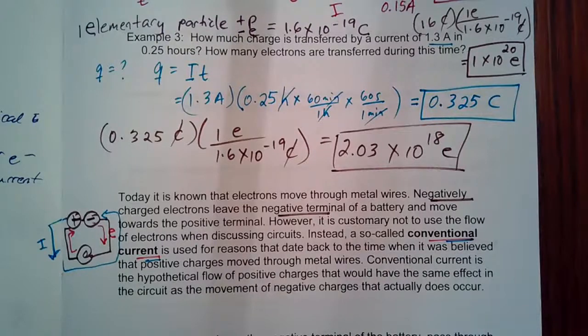And this was, again, for reasons that date back to the time when they used to actually believe that it was the positive charges that moved through the metal wire. We now know that it's the electrons that move through the conductor, causing current, and that is coming from the negative to the positive. But conventional current is the hypothetical flow of positive charge that would have the same effect in the circuit as the movement of negative charges that actually does occur. And so we don't change the convention.